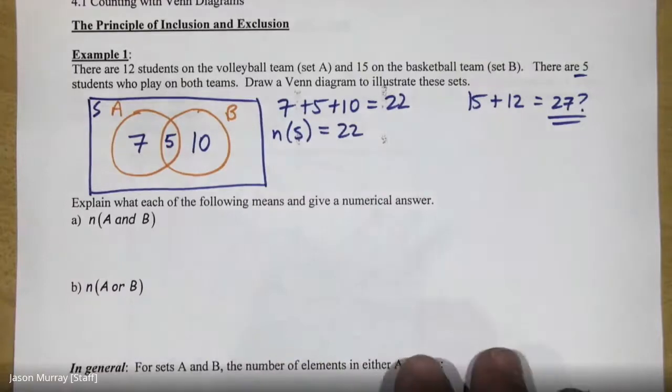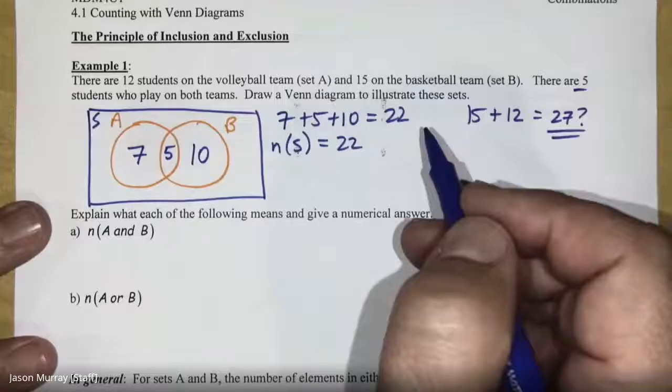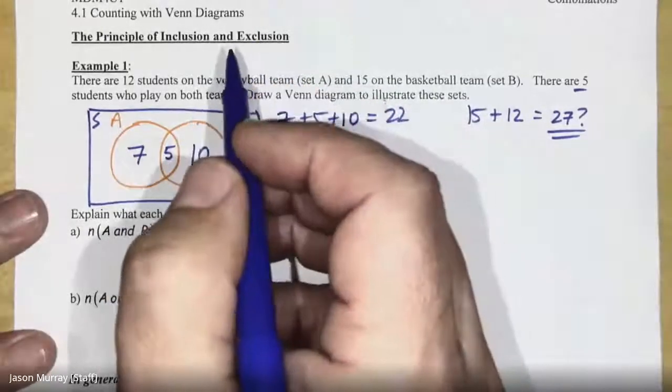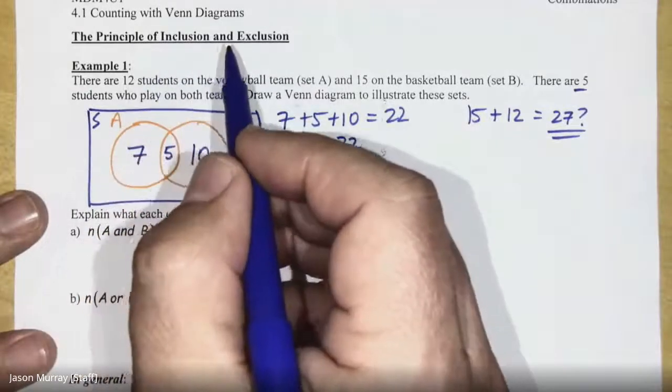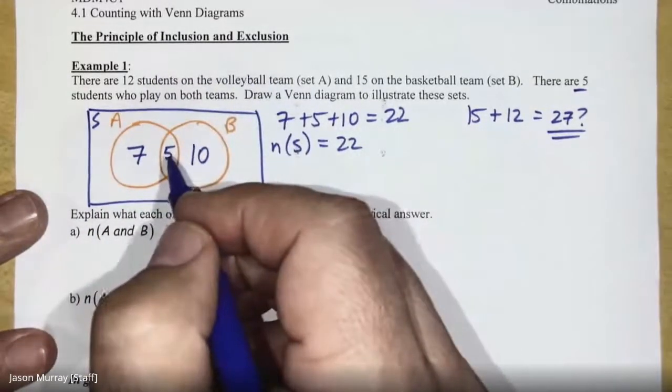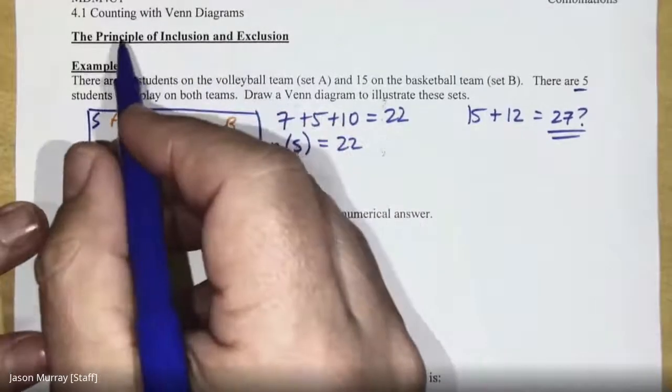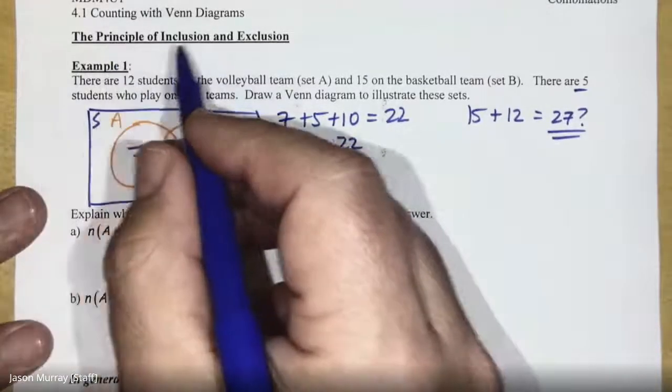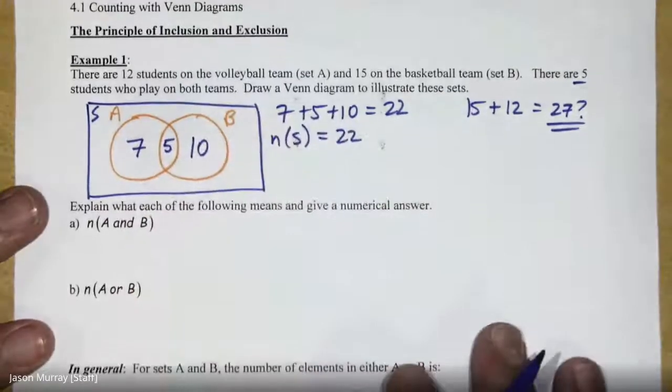Yusuf? The 5 in the middle that you're accounting for when you put in the 7 and the 10 are removed from the total 27. You got it. And so what you just did is explain the principle of inclusion and exclusion. By explaining that the 5 in the middle is double counted, we're just talking about what's called the principle of inclusion and exclusion. And I'm going to write that next.